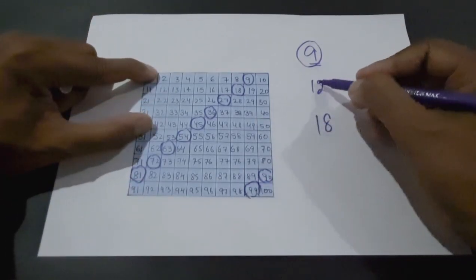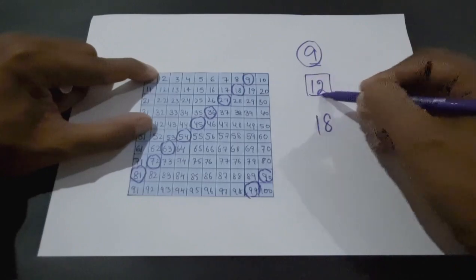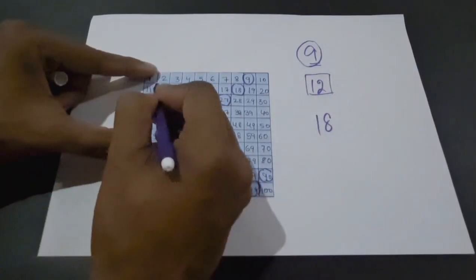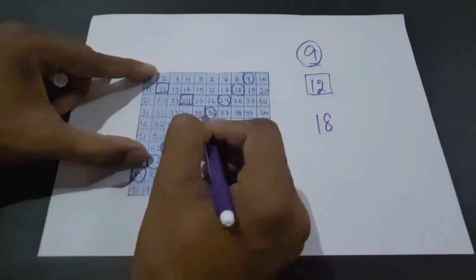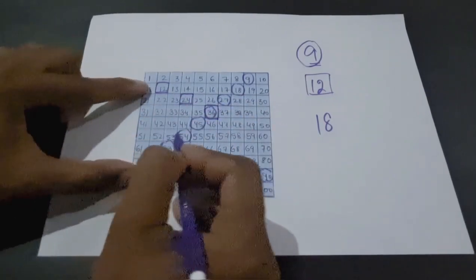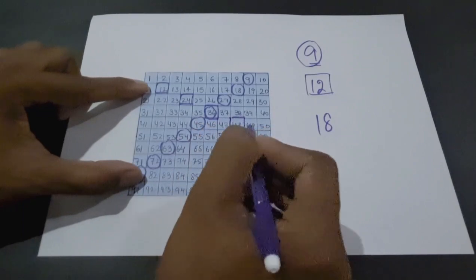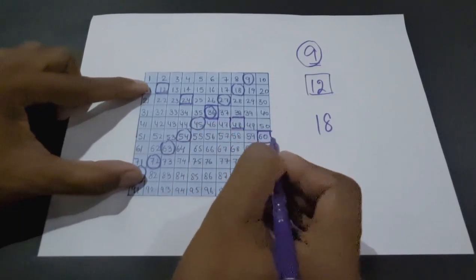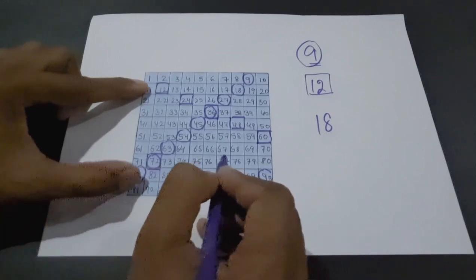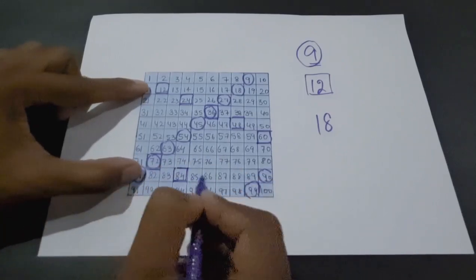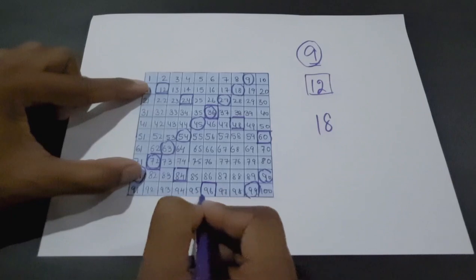Likewise, if you see multiples of 12, let's write them in a block. So 12 is here, 24, then we have 36, and then we have 48, then we have 60, 72, and then we have 84, and then we have 96, right?